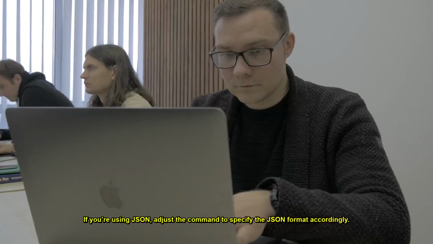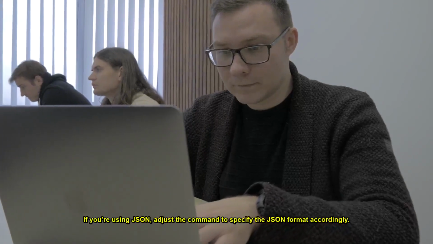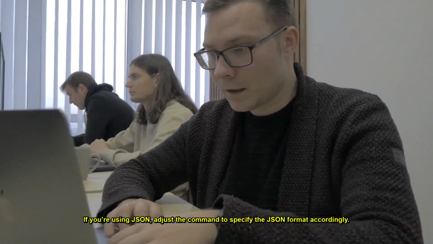If you have a large dataset, consider using the cat command to pipe the data directly into ClickHouse. For example, you might use a command like cat data.csv | clickhouse-client --query="INSERT INTO your_table FORMAT CSV". If you're using JSON, adjust the command to specify the JSON format accordingly.